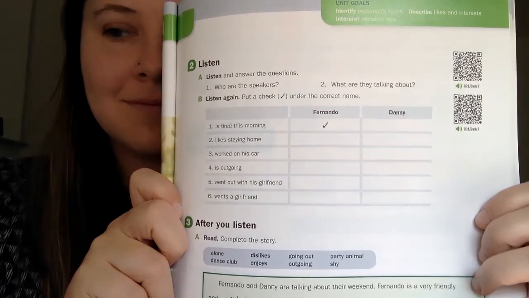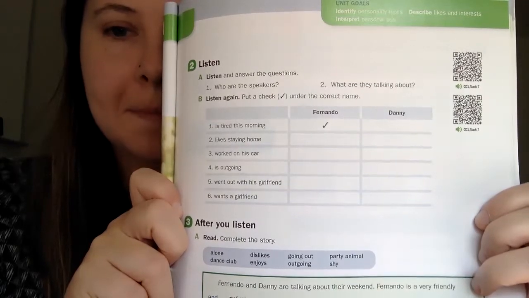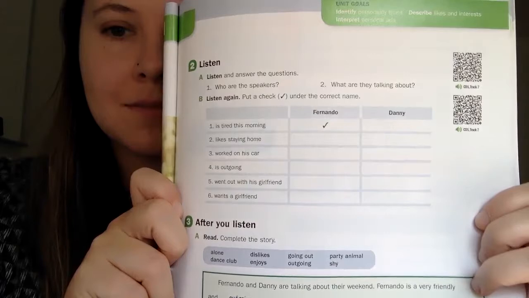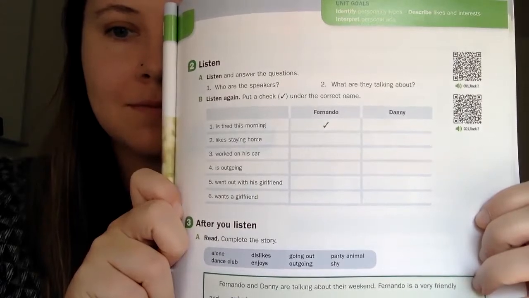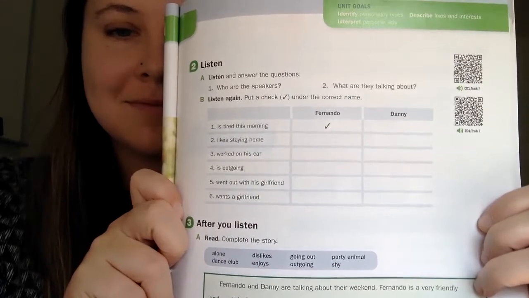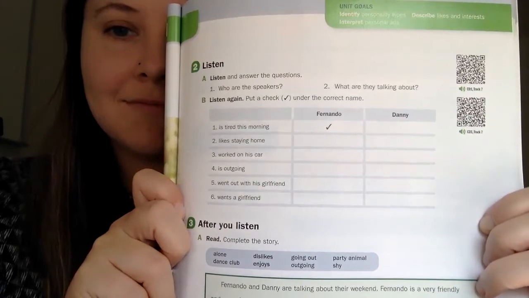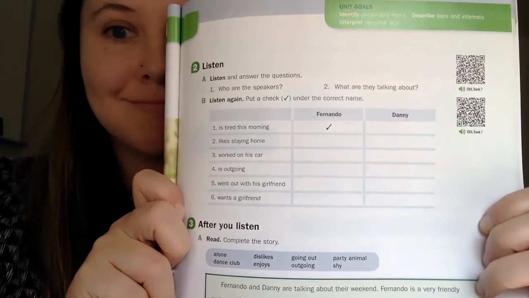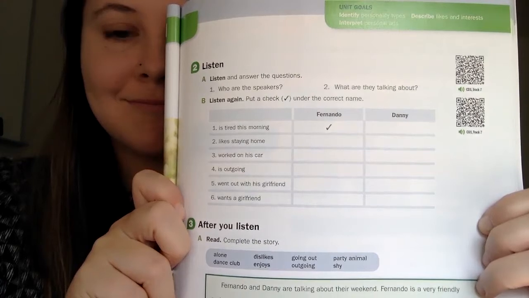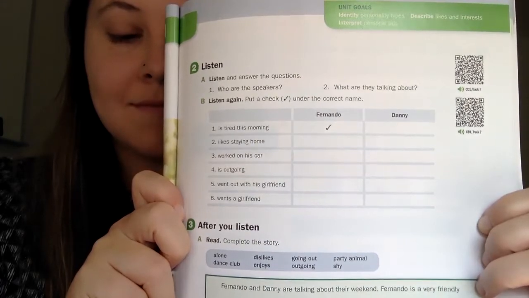Well, I went to the auto parts store. See, I like staying home more than going out. But I'd like to find a girlfriend who likes staying home too. A girlfriend? How are you going to find a girlfriend if you stay home all the time? Yeah, good question. Come on, let's get back to work.